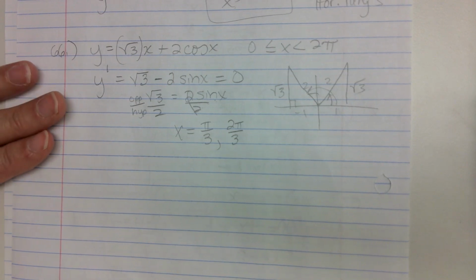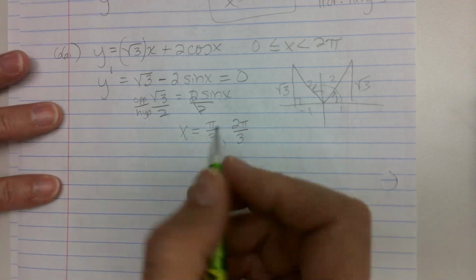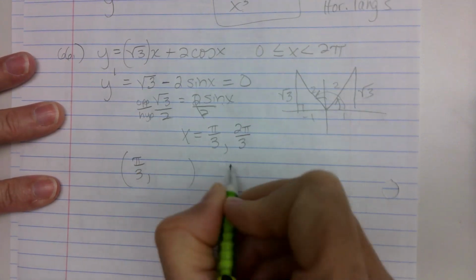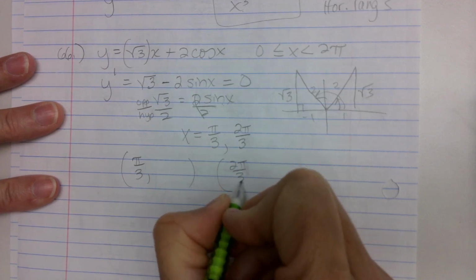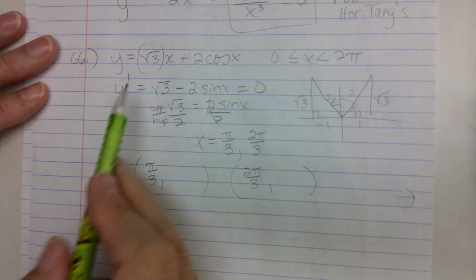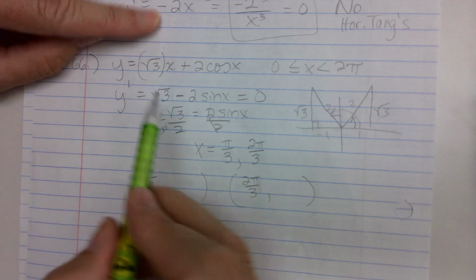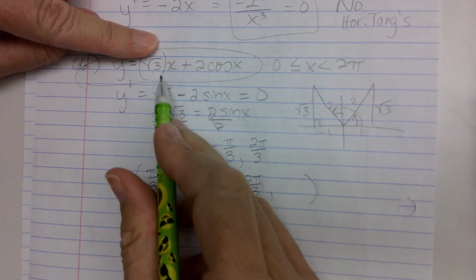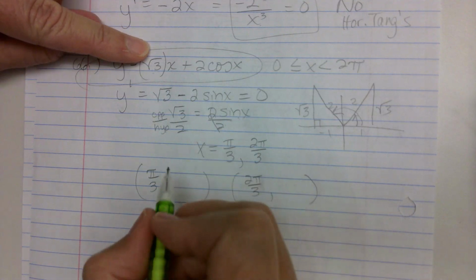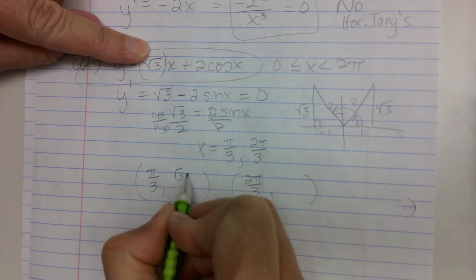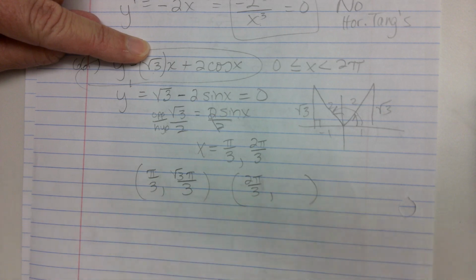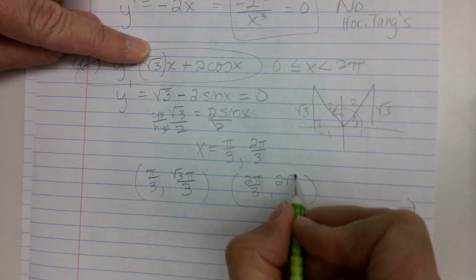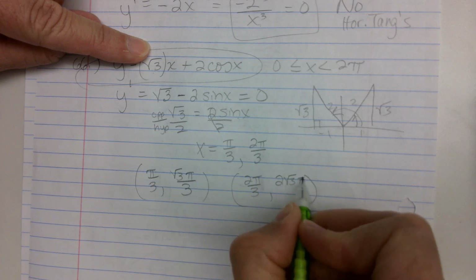It said determine the points, if any. We have the x values of those points. So we got to get the y values. Always go to the original for the y values, right? Square root of 3 times x. So square root of 3 times pi over 3. Square root of 3 times 2 pi over 3, would that be 2 square root of 3 pi?